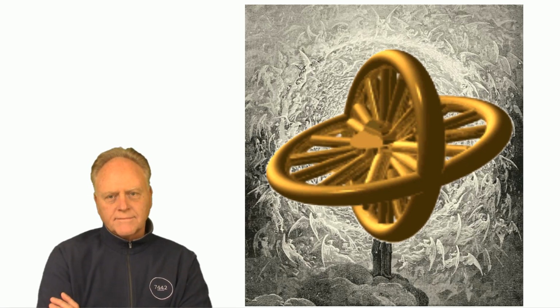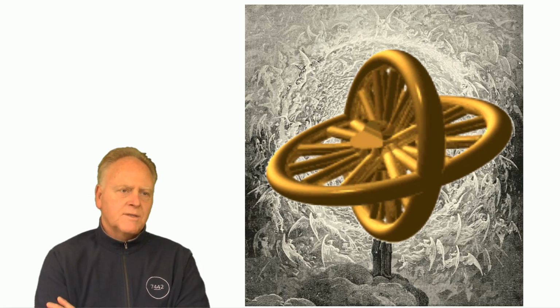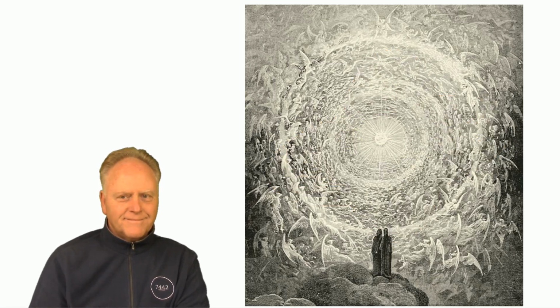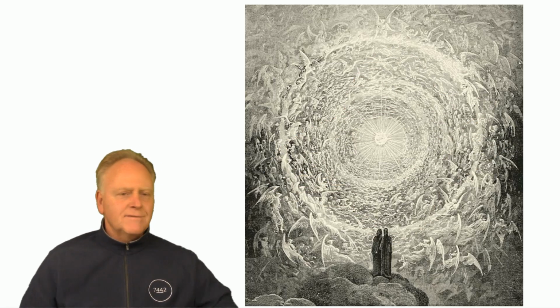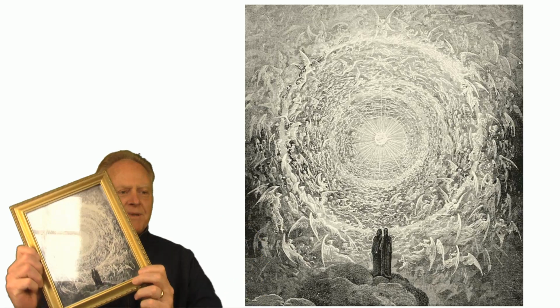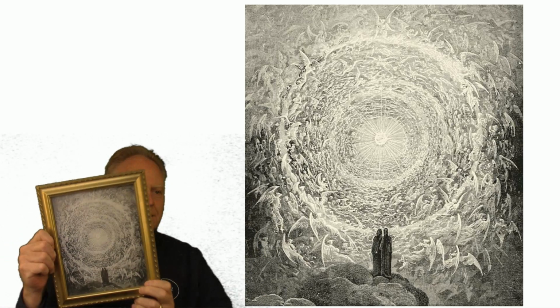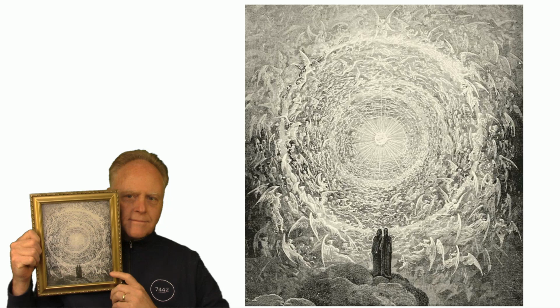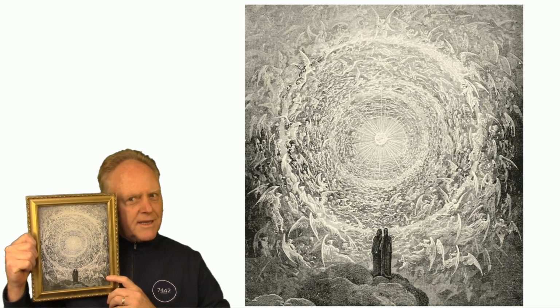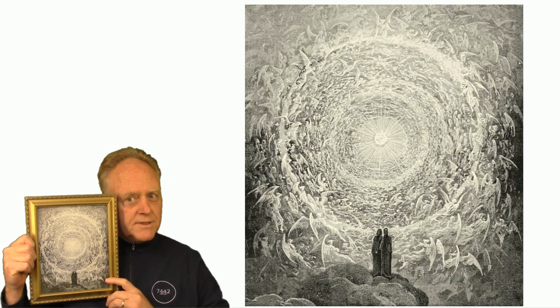Go Google it. Dante's Paradiso in the seventh heaven. That's the picture. And I have a copy here on my office wall, because I thought it was. I think it was. Maybe it is. You decide.